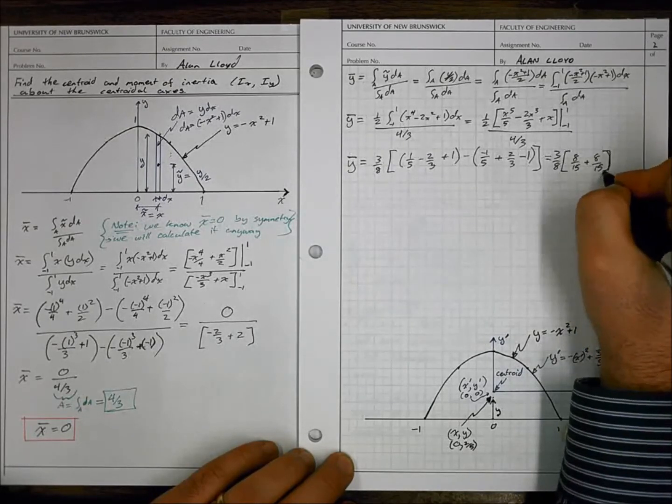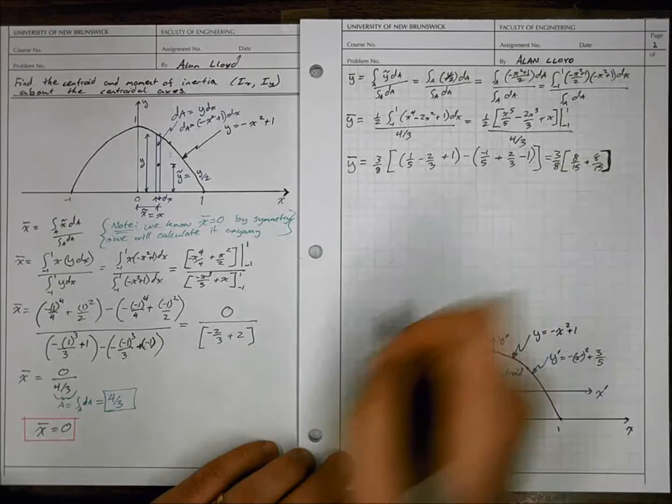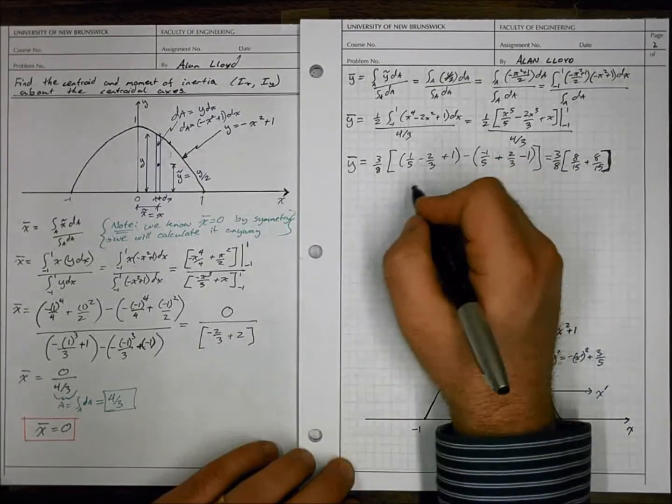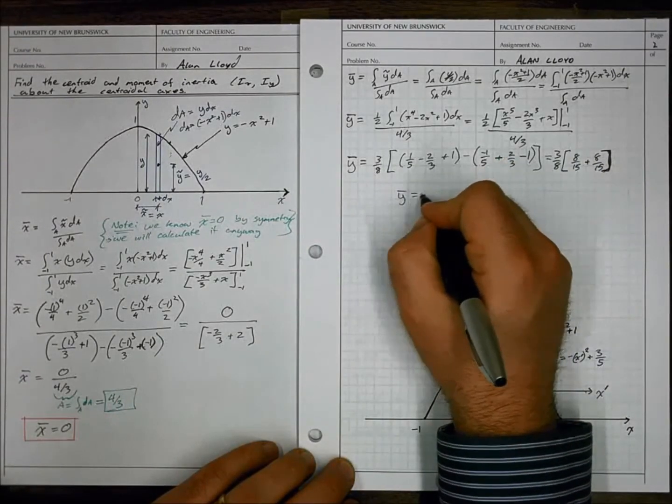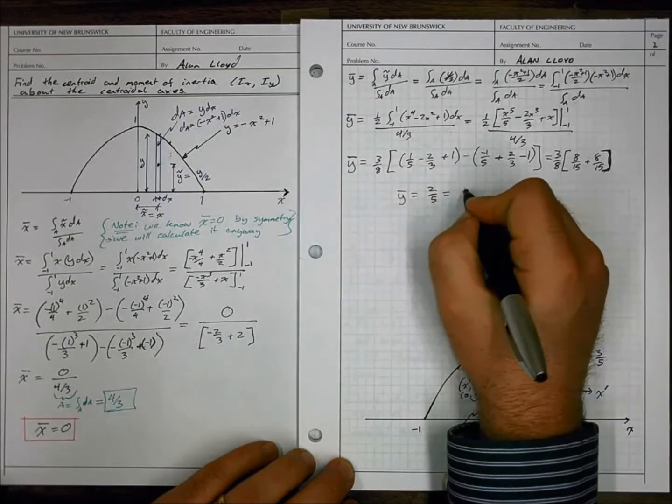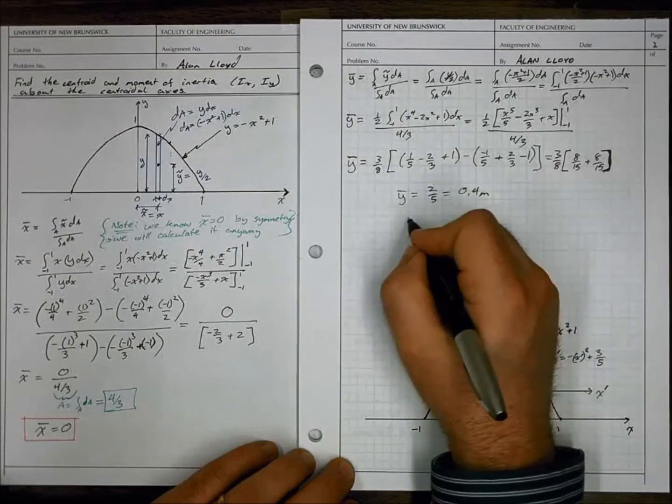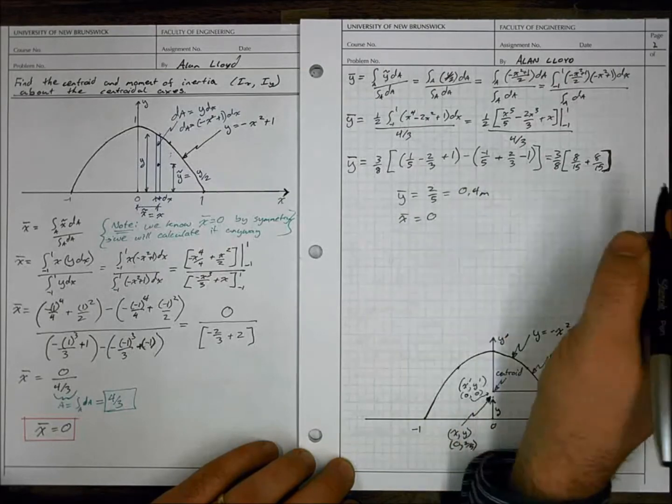Oops, should keep the same style brackets. Now at this point we can just solve for it, and we get y bar is equal to 2/5, and that's equal to 0.4 meters, and x bar is equal to 0.